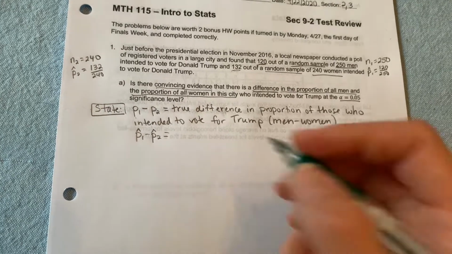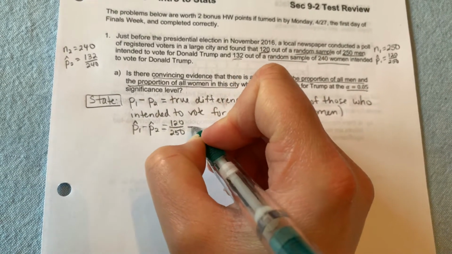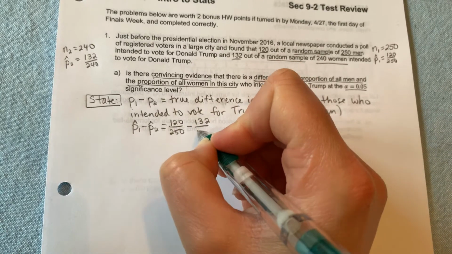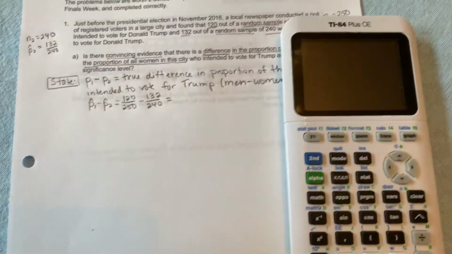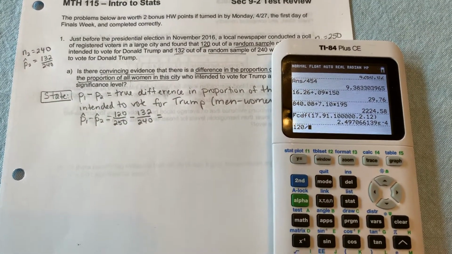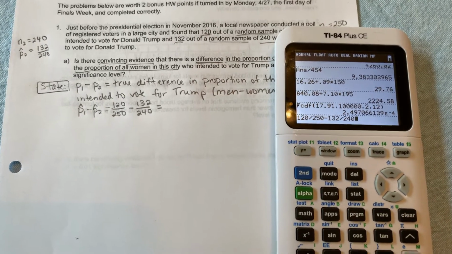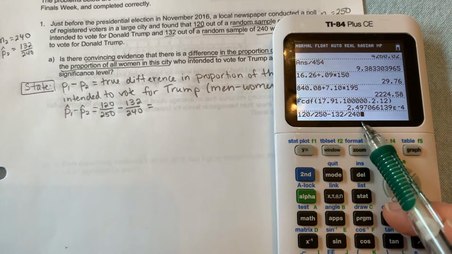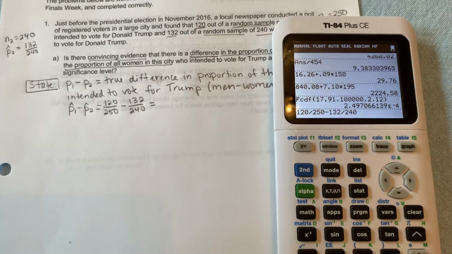So we have to go ahead and subtract them. So we're doing 120 divided by 250 minus 132 divided by 240. And I could type it in just like that if I want to. Because my calculator knows order of operations, I don't have to put parentheses around anything. It'll know to do the division before it does the subtraction.